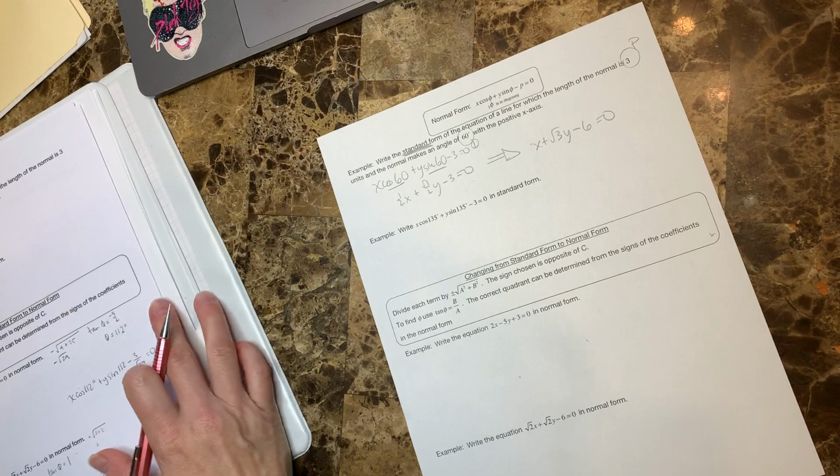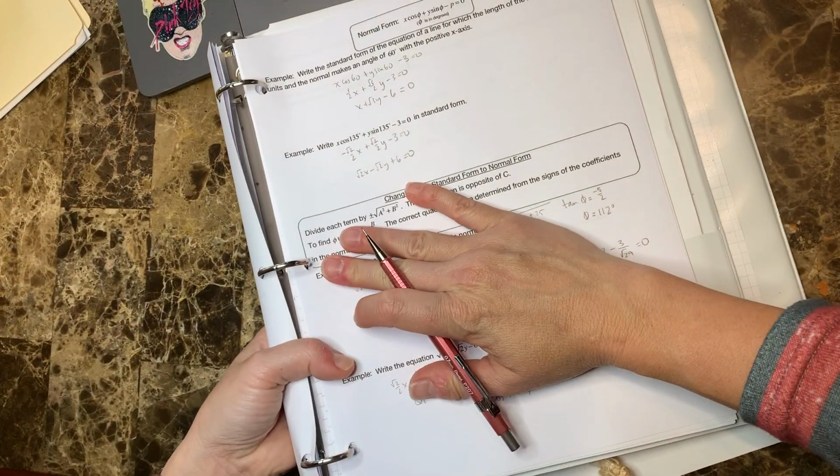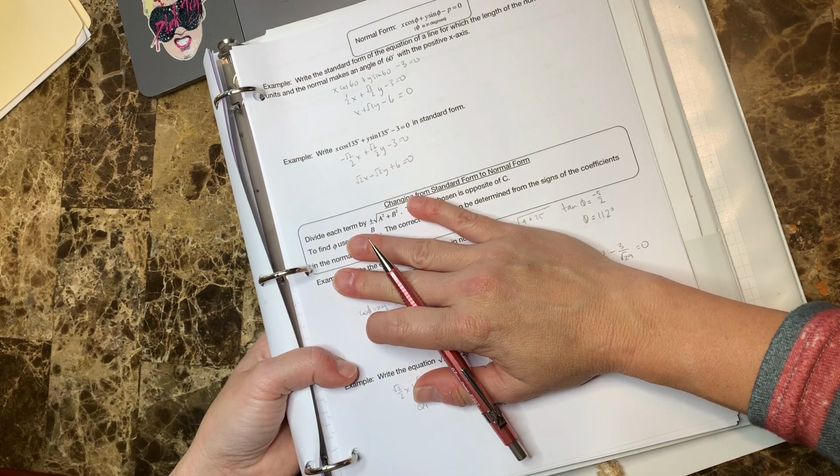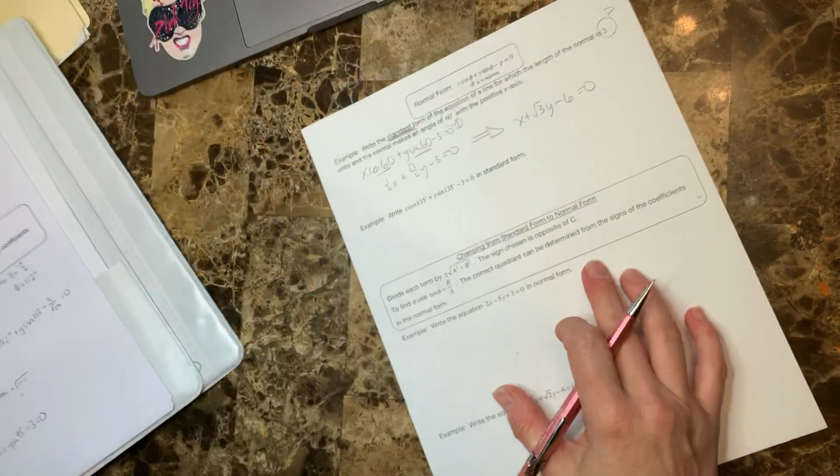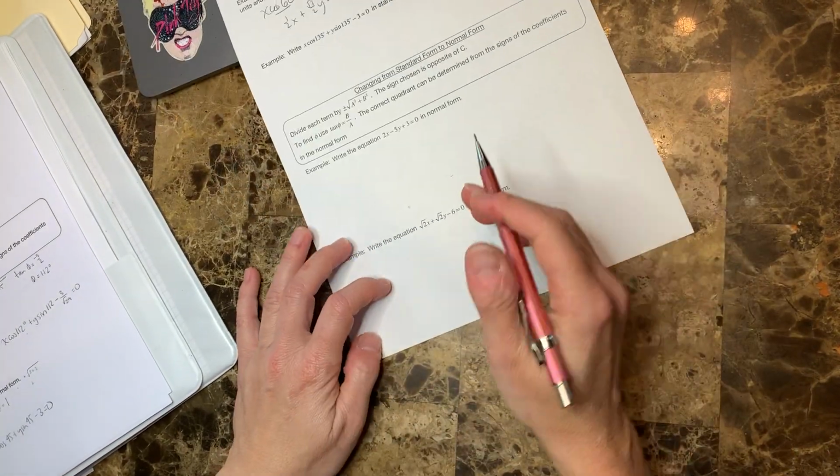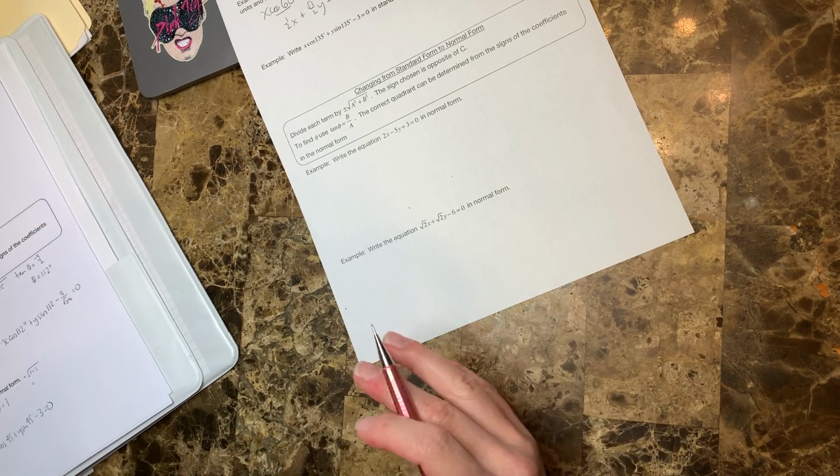All right, I'll have you look at this one. All right, so if you take a look, there's the second one. You can pause it, look at it, do it yourself. And let's jump down here to changing from standard to normal.